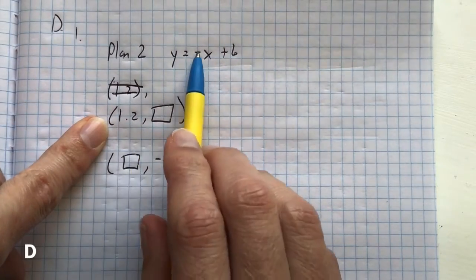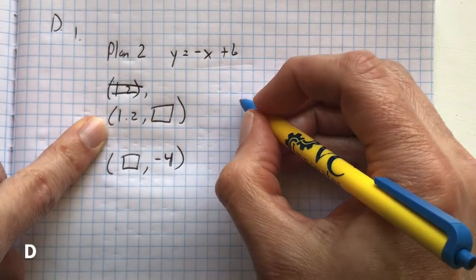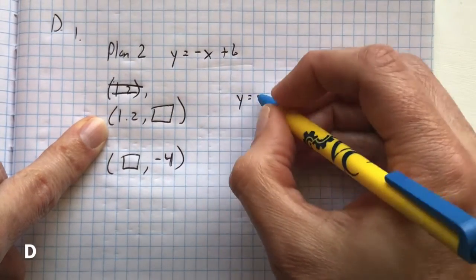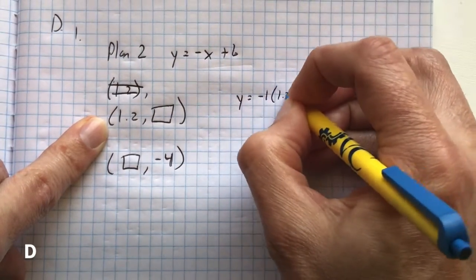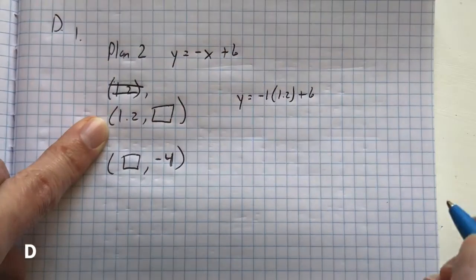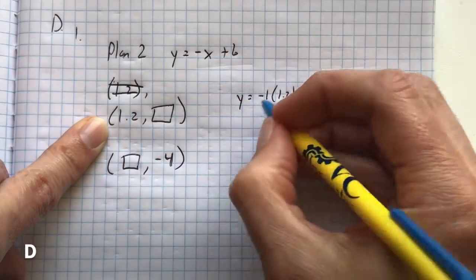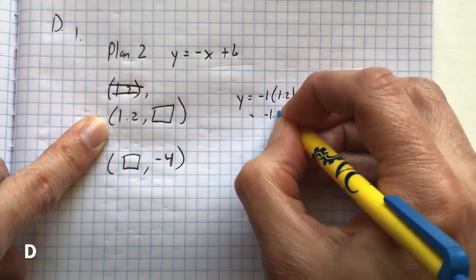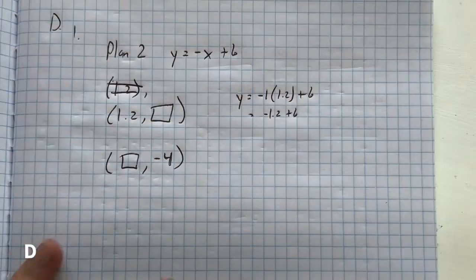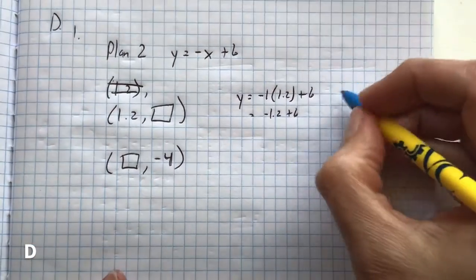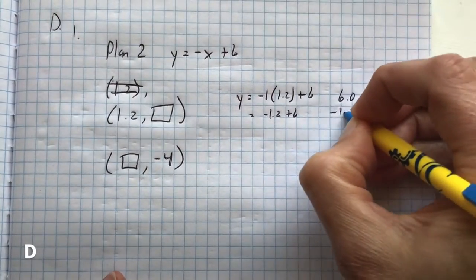So I'm going to put 1.2 in here for x. So that's going to be y equals negative 1 times 1.2 plus 6. Well, negative 1 times 1.2 is going to give me a negative 1.2 plus 6. Just to do that work over here, I'm going to do 6.0 minus 1.2.